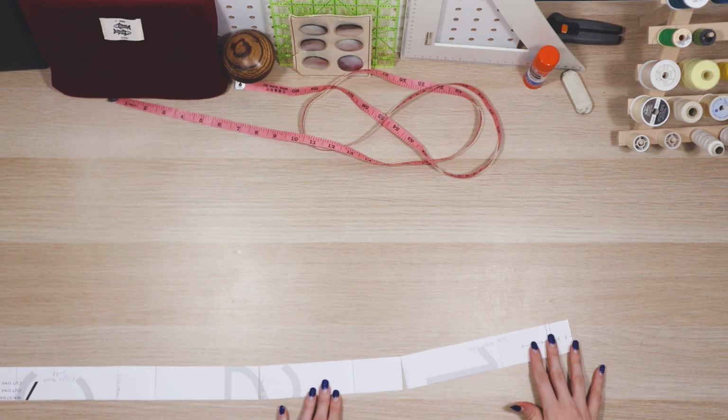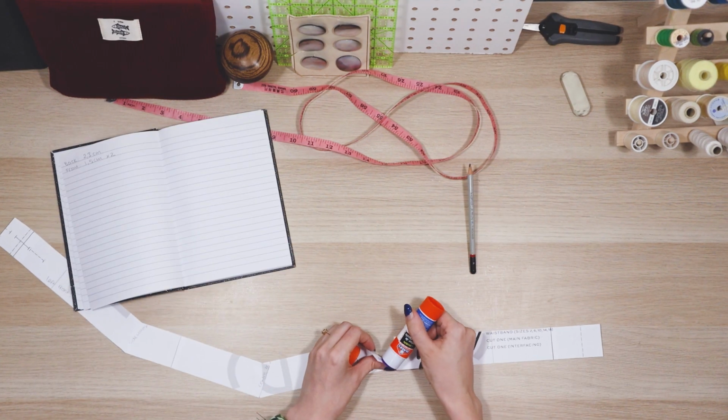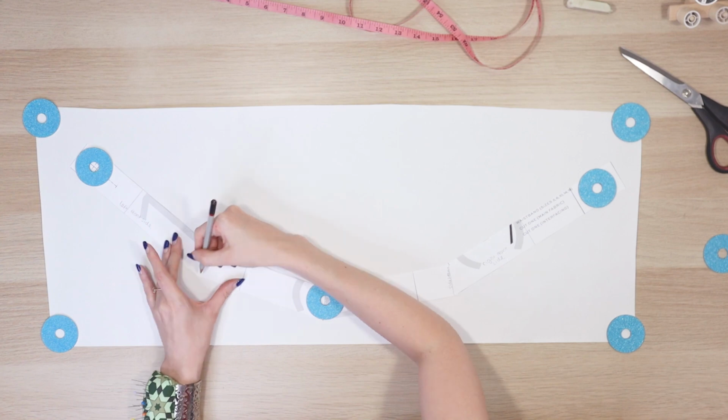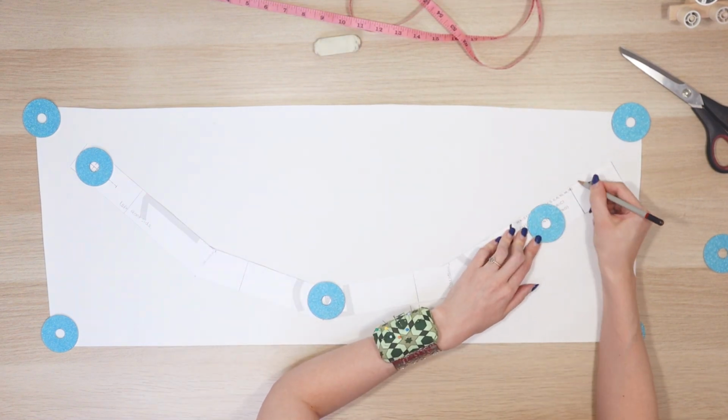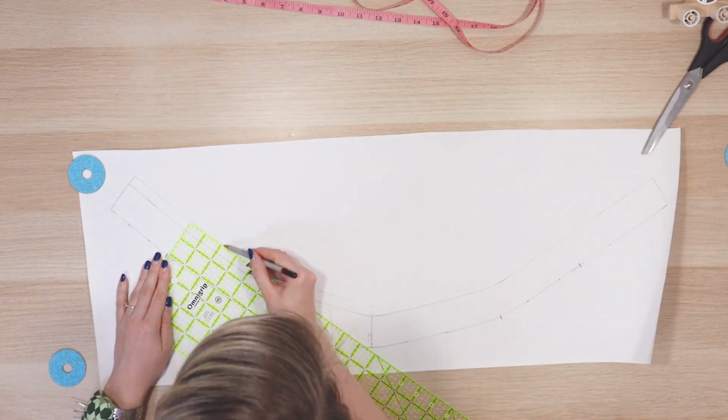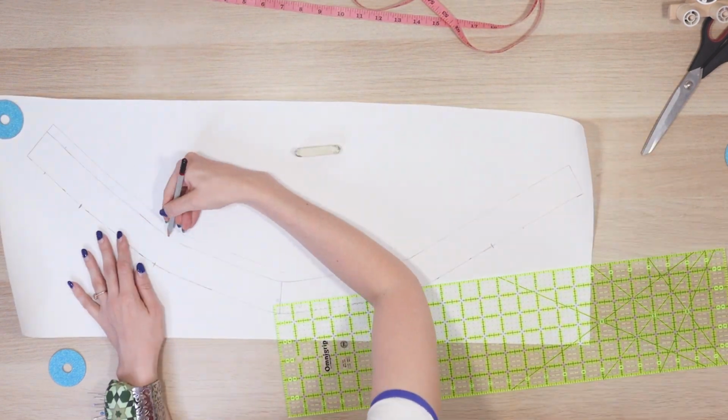Cut at each vertical line, leaving a little uncut at the bottom, and then pivot the piece until the slashed line overlaps the first point. Glue in place, and trace the pattern. Add notches at the top of the waistband, grain line arrow and seam allowance.